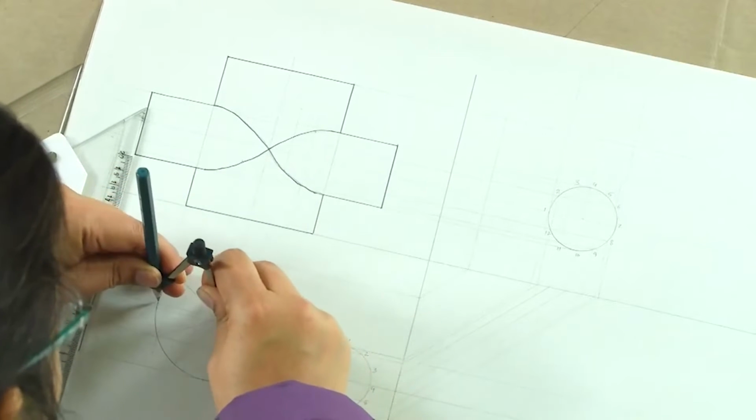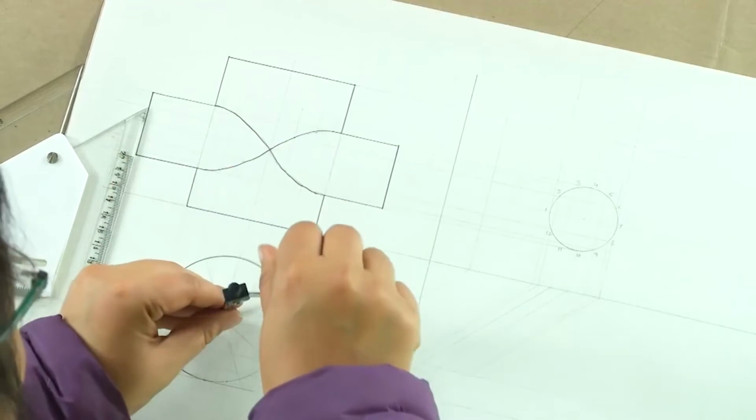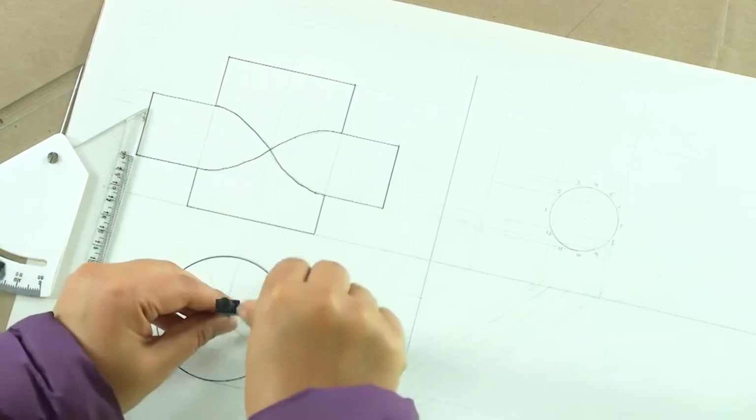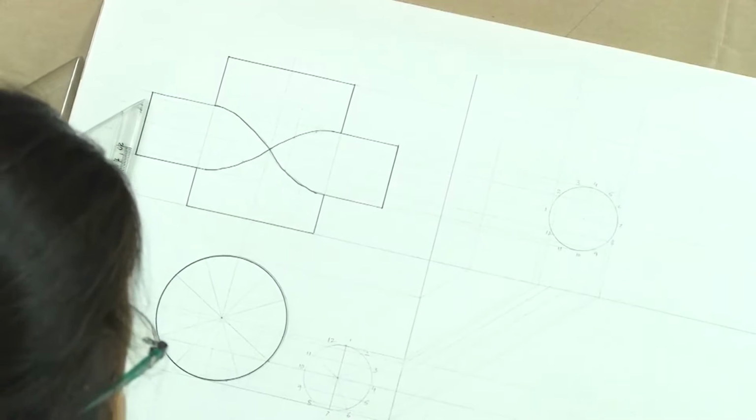This circle will not change. Since it is a perpendicular surface, we will only be seeing this perpendicular surface remaining intact.